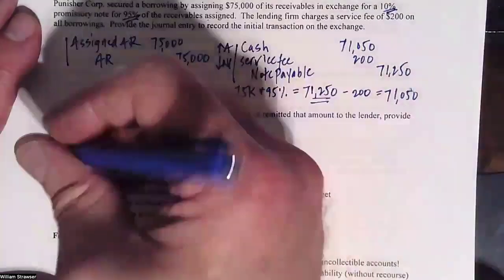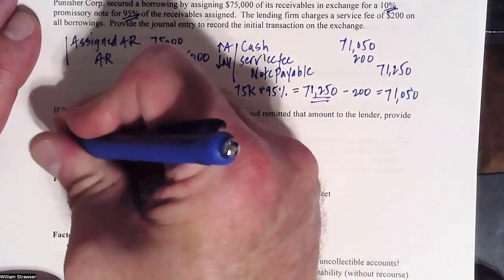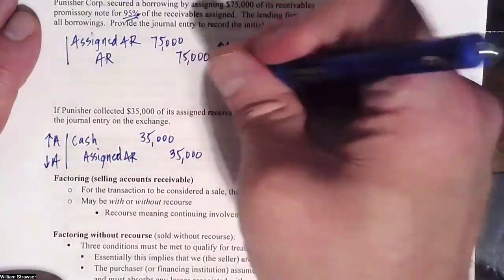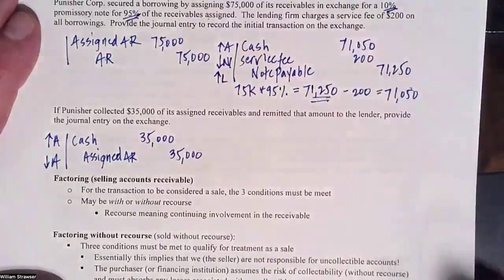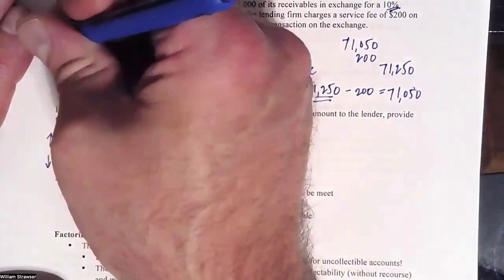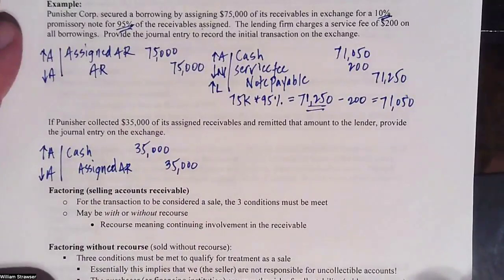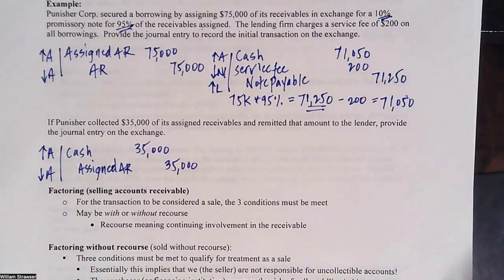Sorry, I forgot to identify some effects up there. I will in a moment. That's an increase in assets. This is a reduction in assets. The note payable is an increase in liabilities. And of course, the assigned AR to AR, they're both asset accounts. We're just being specific with the receivables we assigned.